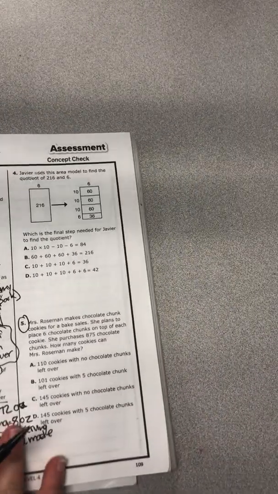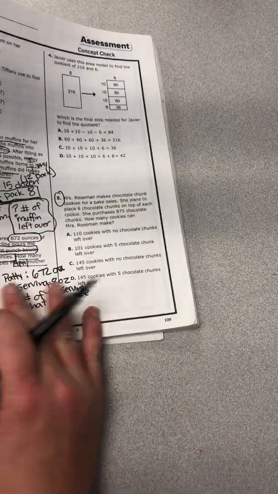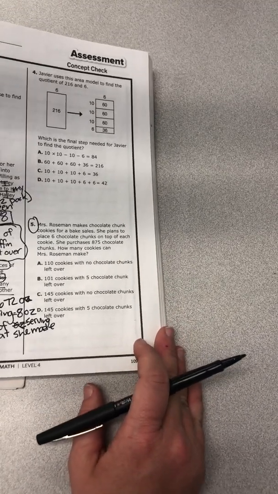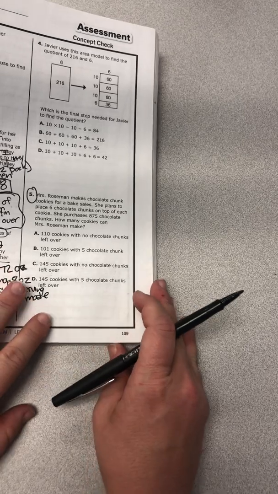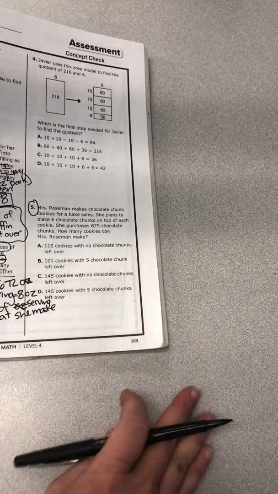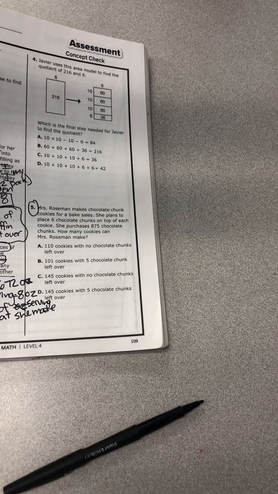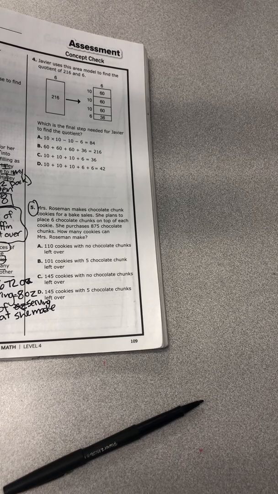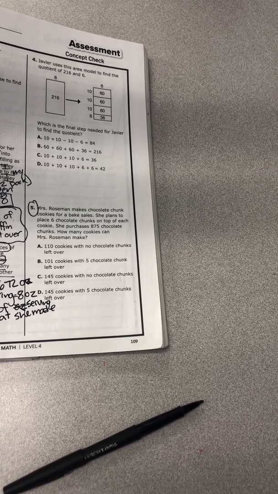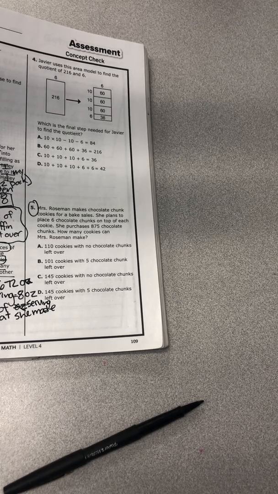All right, and number 5. Looking at number 5, please. It says, Miss Roseman makes chocolate chip cookies for a bake sale. She plans to place 6 chocolate chunks on top of each cookie. She purchases 875 chocolate chunks. How many cookies can Miss Roseman make? It's just a piece of chocolate chip. It's just a thicker kind of chunk.